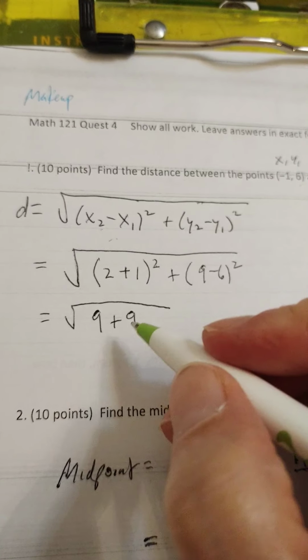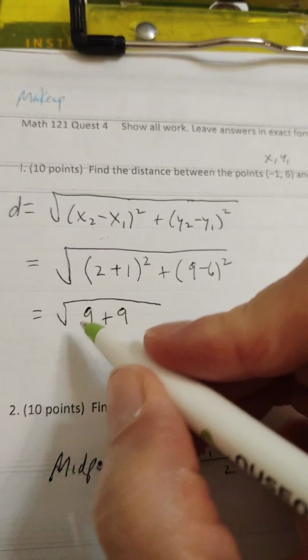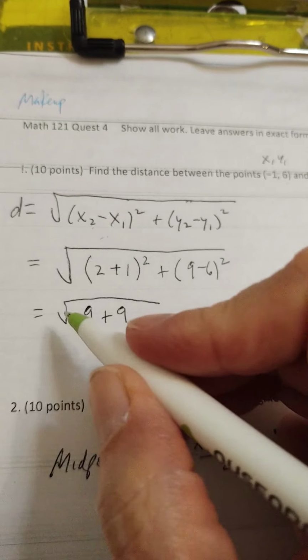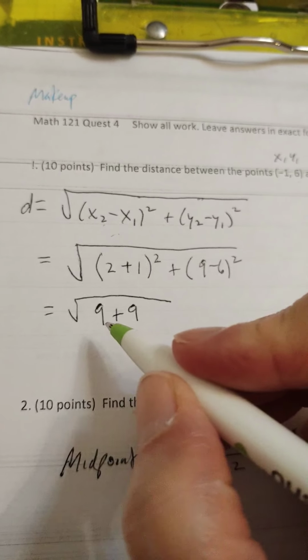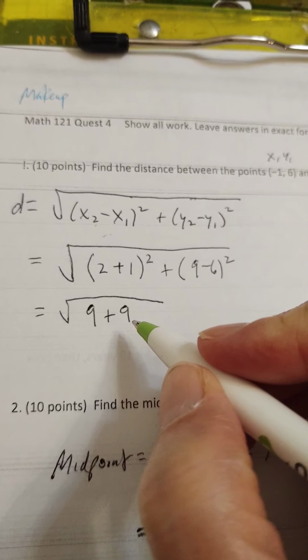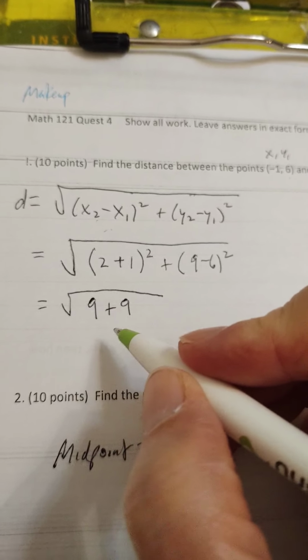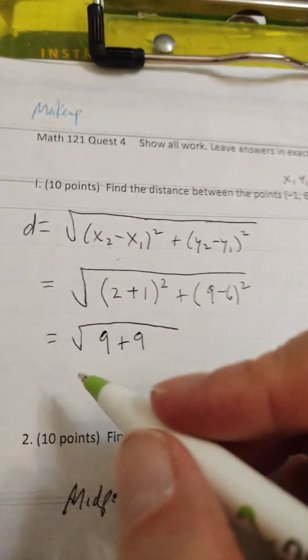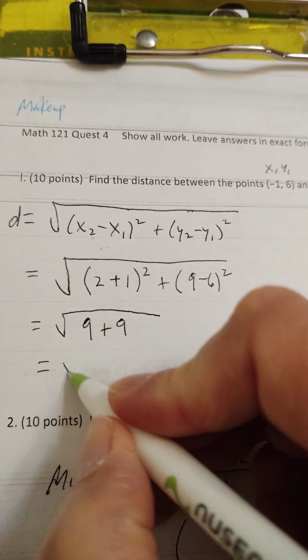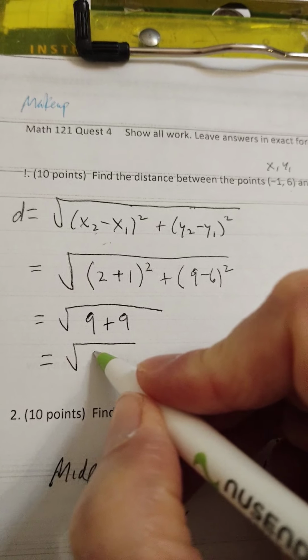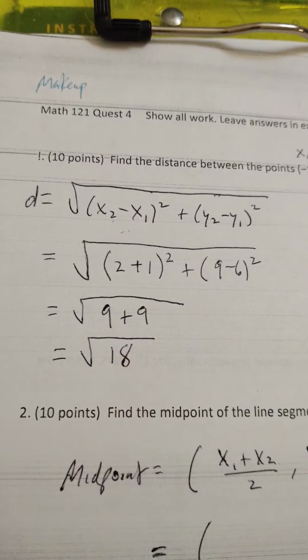And then by order of operations, you must add what's in the square root. And then you take the square root. Don't go square root of this plus square root of that. That's illegal. So it's not going to be 3 plus 3 is 6, square root of 6 or whatever. That's not going to work. So you have to do the work inside the square root. 9 plus 9 is 18.